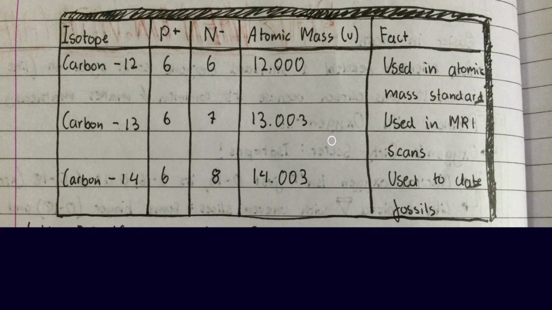Atoms of the same element can have different numbers of neutrons, like siblings with different personality traits. So over here we have carbon 12, carbon 13, carbon 14. These are all the same element, same protons, but with different neutrons, like different personalities, like we've said in siblings.